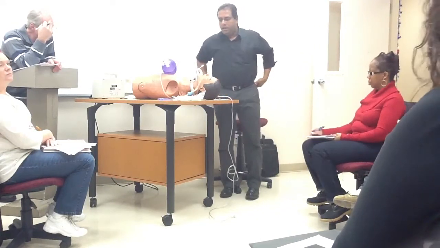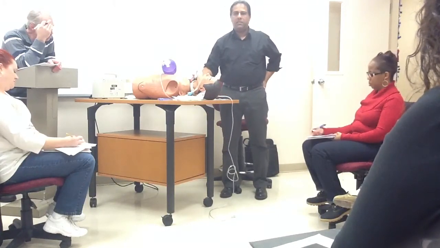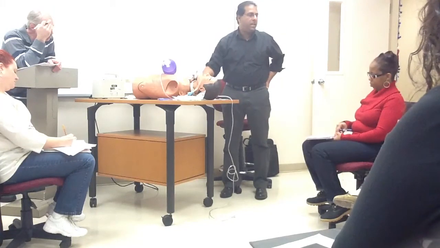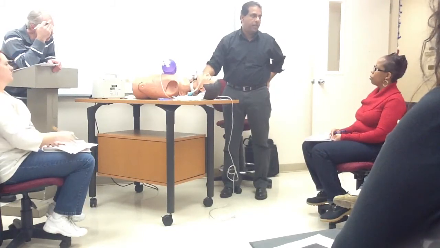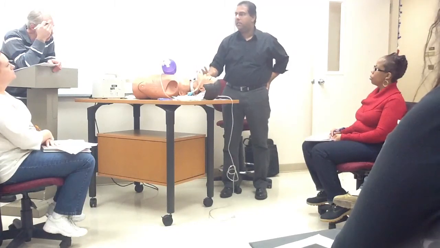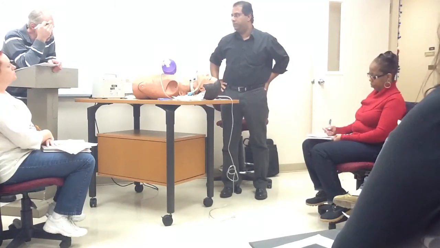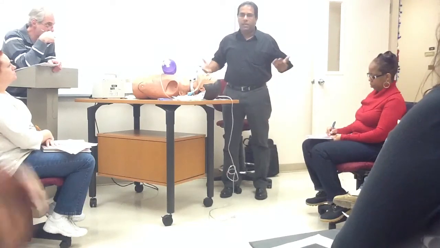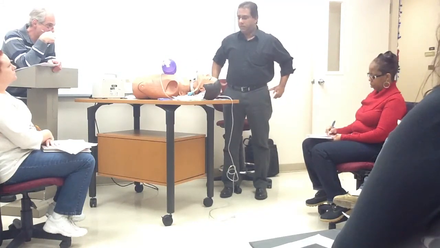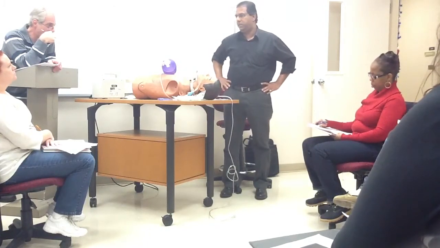The first one I'm going to show you is, just imagine this patient does not have an inline suction catheter. This patient is on a ventilator at this point with a trach. No inline suction catheter in place, for some reason. The doctor didn't want an inline, but they want you to suction the patient. My first question is, how do you hyperoxygenate this patient?